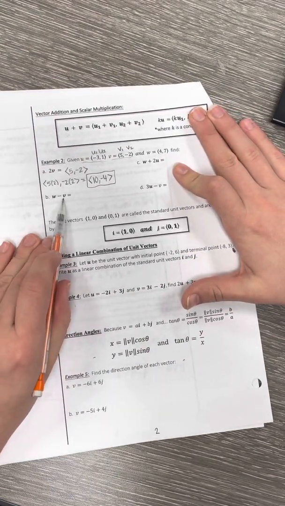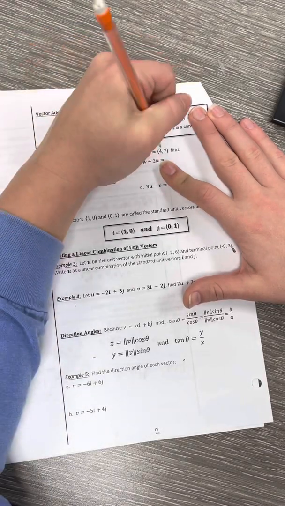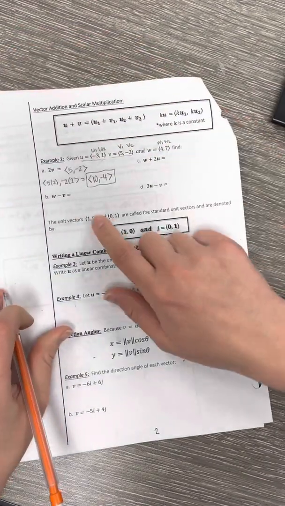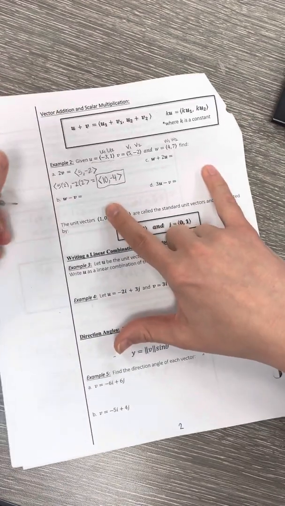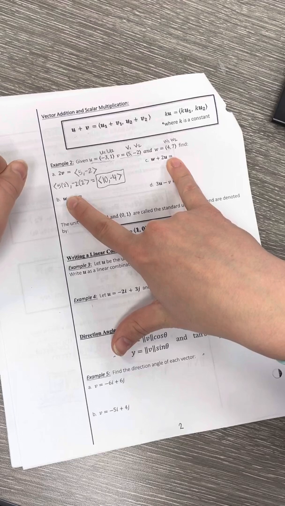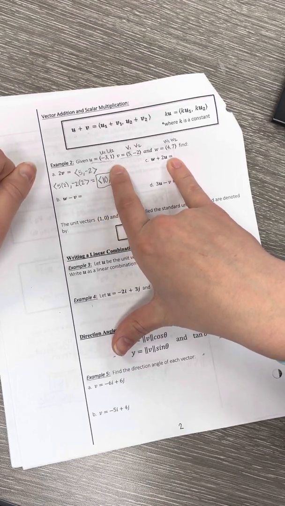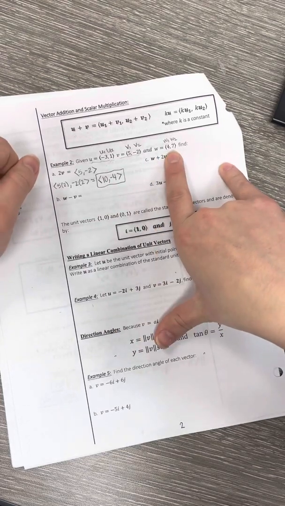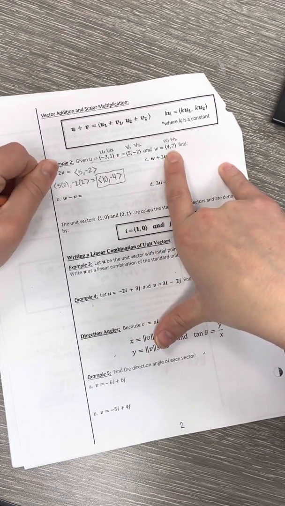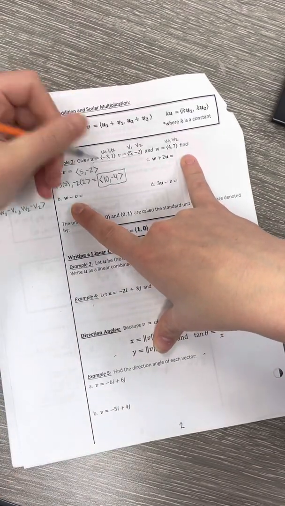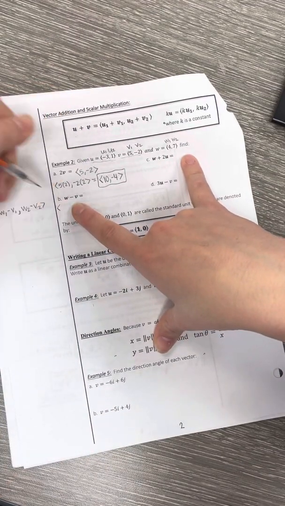All right, let's look at B. We have w minus v. Oh, and I forgot there was a w. So that means we are going to take, and I'll just write it off to the side here, w1 minus v1, comma, w2 minus v2. All right, and that's what it's going to look like once we simplify it.